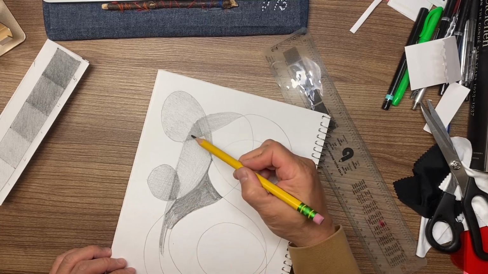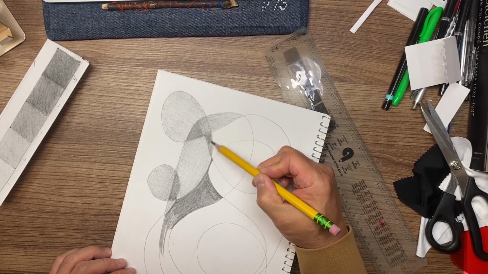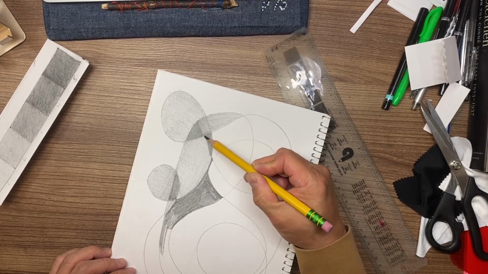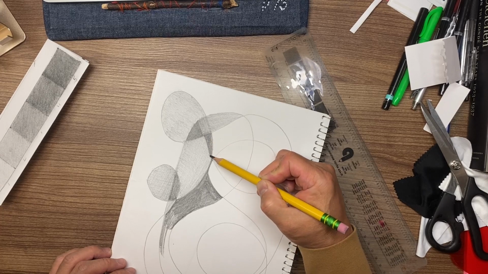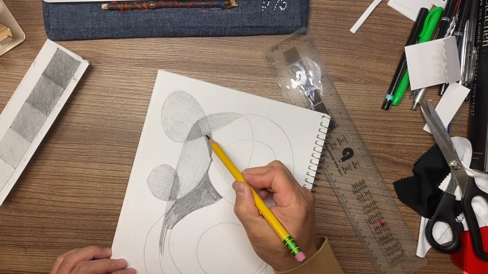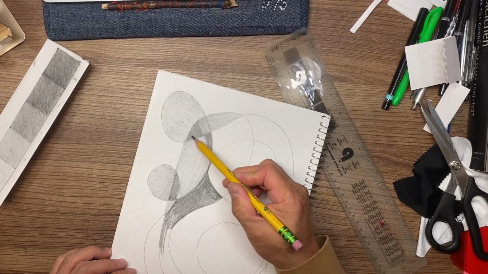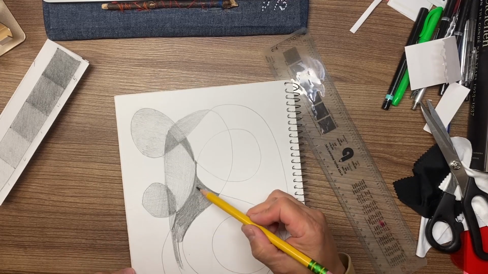So, do you see how each of these shapes and forms are distinct and coming out? That is the goal. The goal is not to draw something realistic. The goal here is to create elegant, interesting shapes, organic shapes, curved shapes.